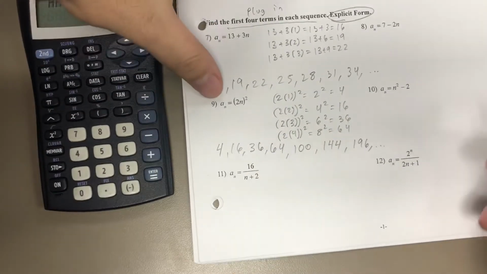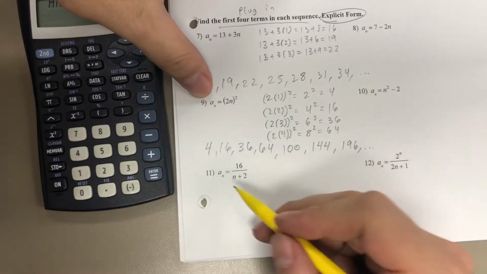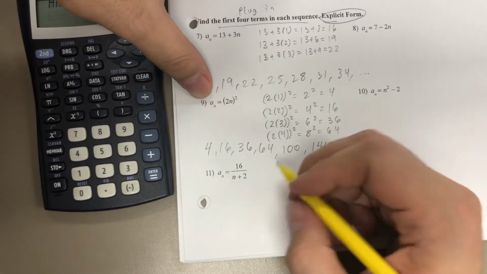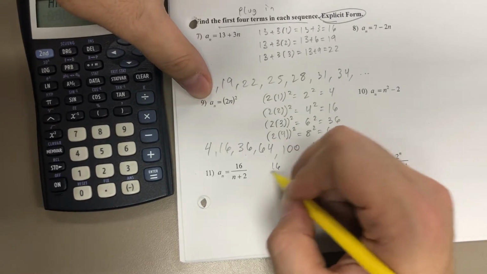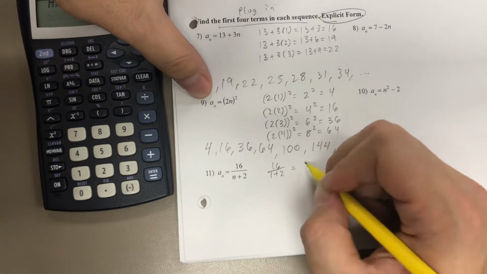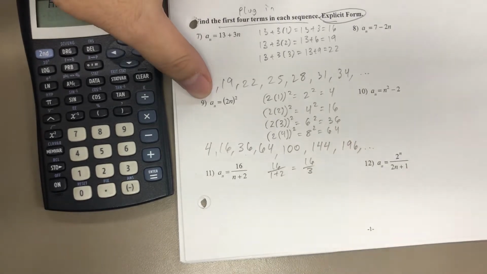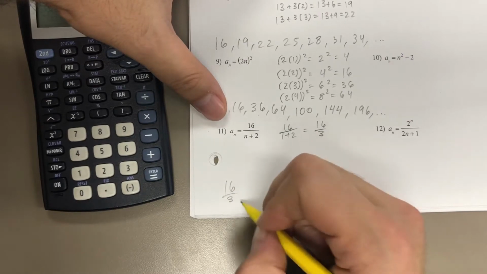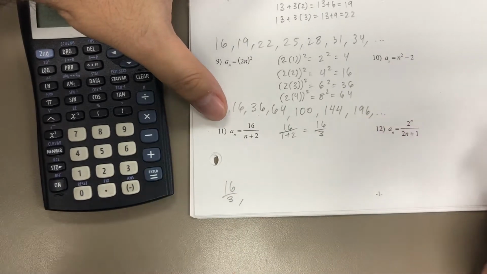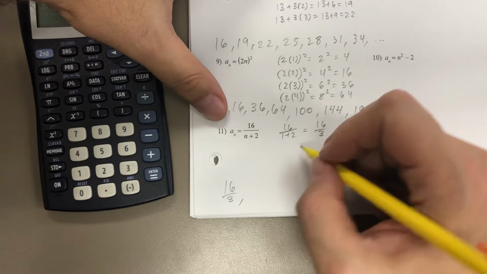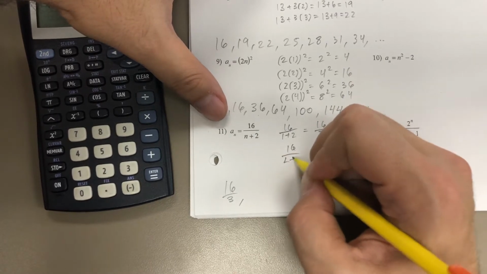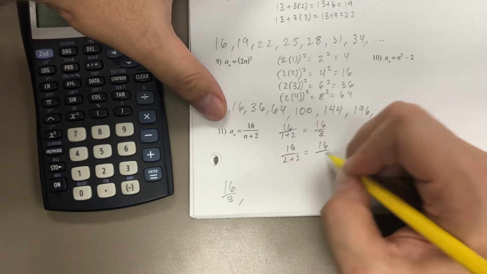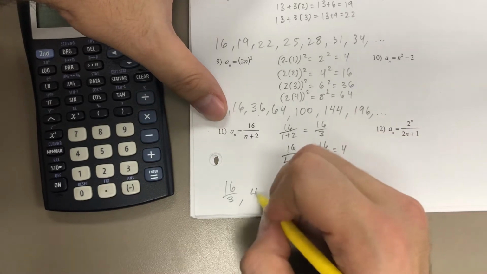All right, keep going. Let's do these patterns. So let's find the first term. So we plug in 1 for n. So 16 over 1 plus 2 is 16 over 3. And that's as much as you can do. You can't reduce that any further. So that's the fraction that you get, 16 over 3. Let's get the second term. So we plug in 2 for n. 16 over 2 plus 2. So 16 over 4, which is just 4.